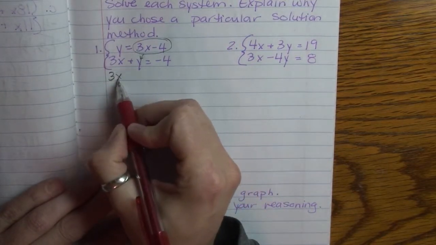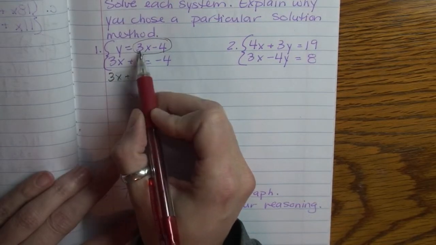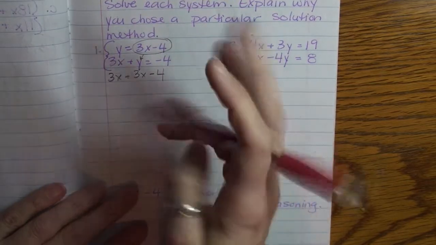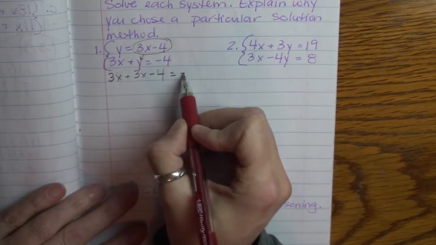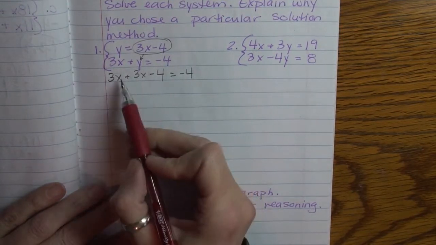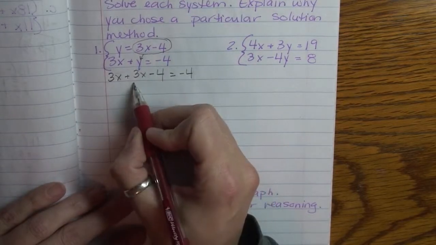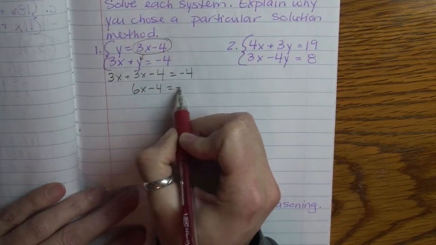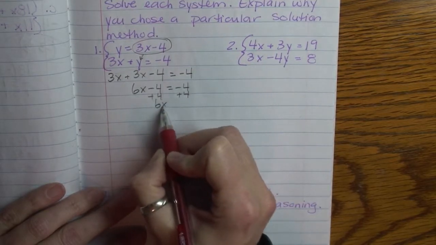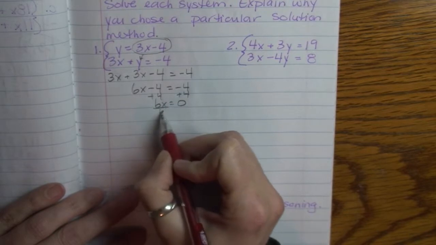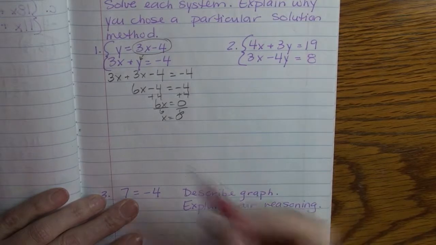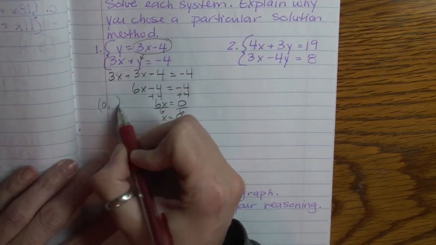So here I would have 3x plus, and then this says 3x minus 4. Sorry, 3x minus 4 equals negative 4. So far, so good. Okay, now I have 3x and 3x gives me 6x minus 4 equals negative 4. I'm going to add 4 to both sides. That gives me 6x equals 0. And when I divide by 6, I still get x equals 0. So for number 1, the x portion is 0.